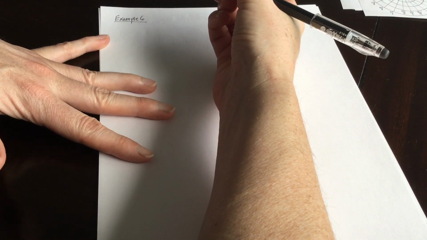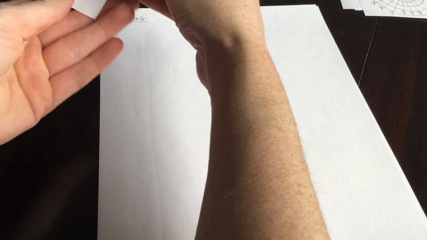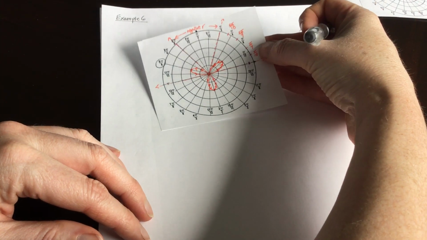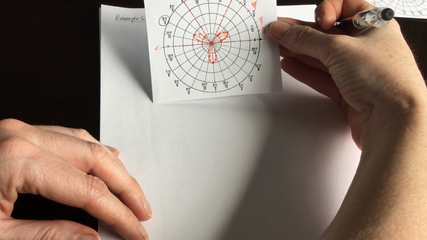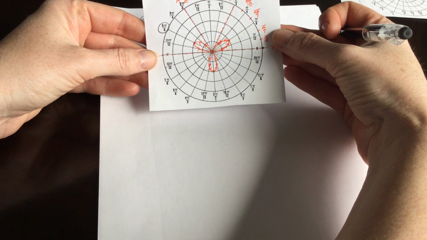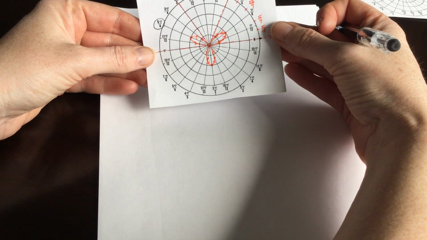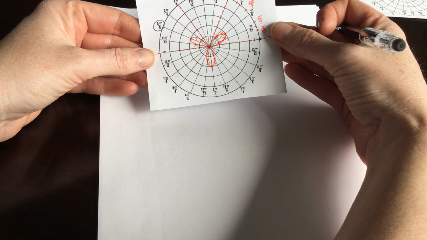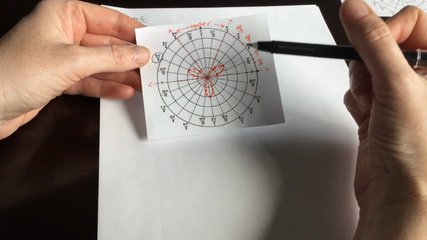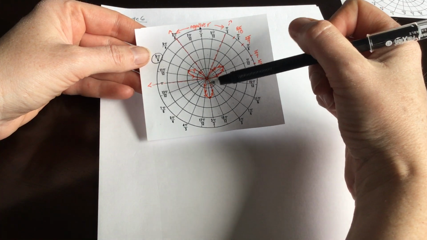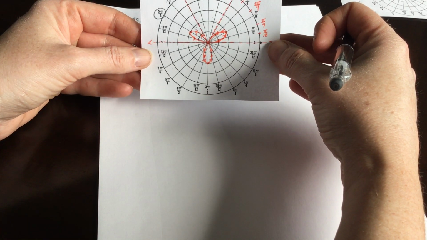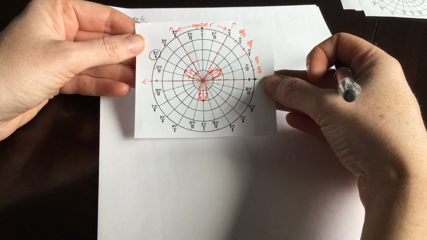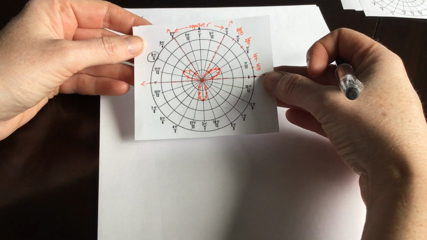So let's keep talking about graphing those rose curves. In the previous video, in example 5, we graphed this using a t-table approach. Now in example 6, I'd like to give you an illustration of how we could get closer to doing something like this without the t-table approach. With rose curves, I love t-tables for most polar graphs, but I don't love it for rose curves.